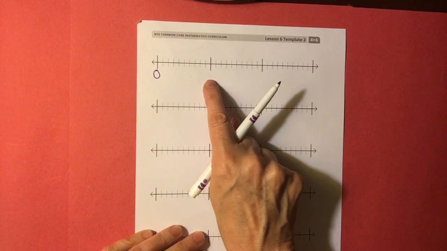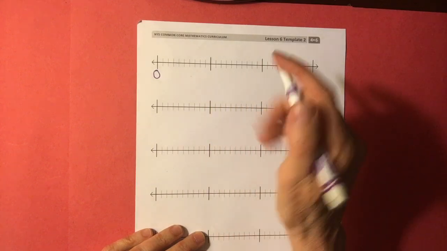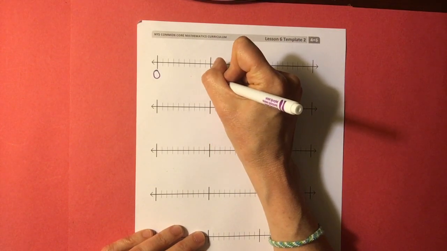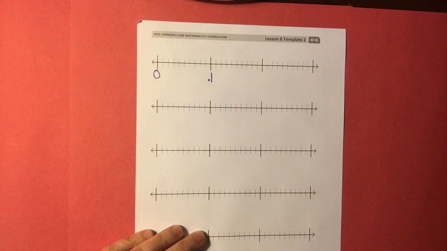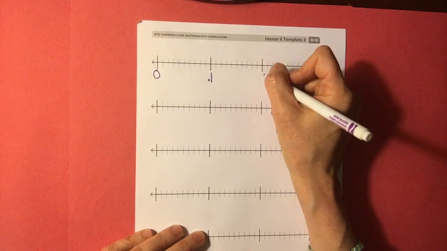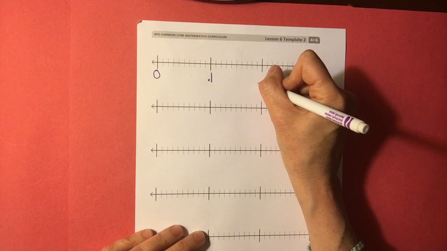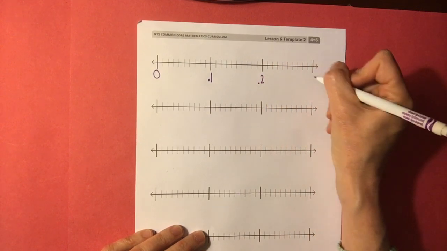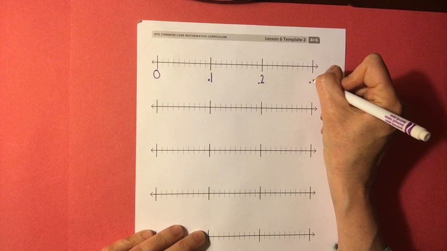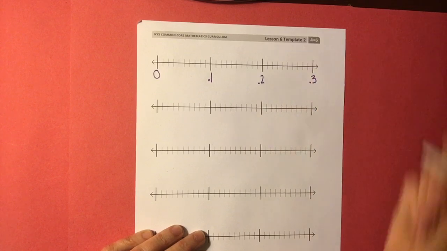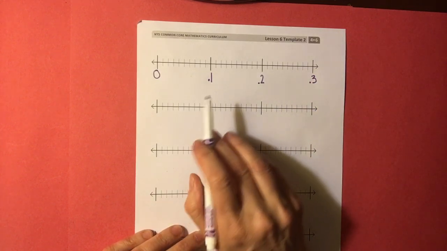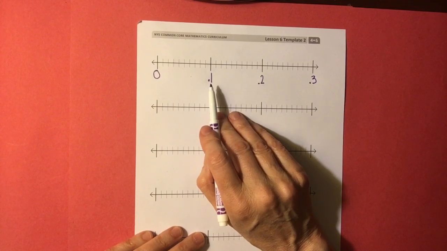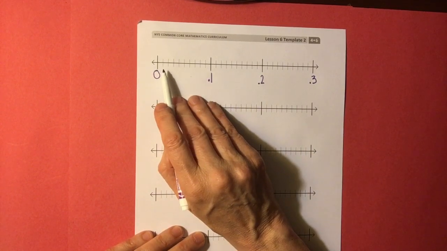And here, instead of writing 1, we're going to write 1/10. Okay? And here, this benchmark right there is going to be 2 tenths. And this benchmark here is going to be 3 tenths. So what that's going to ask us is, well, if this is 1/10, what is this? Right? What is that going to be?